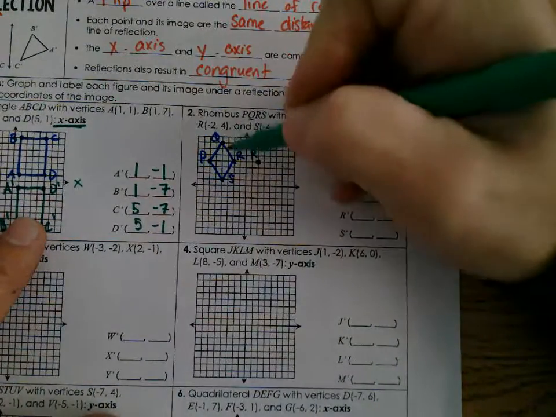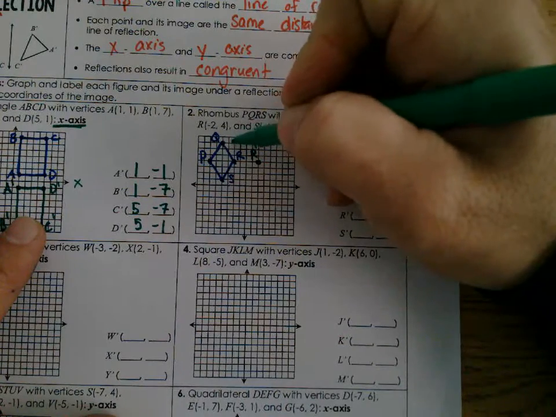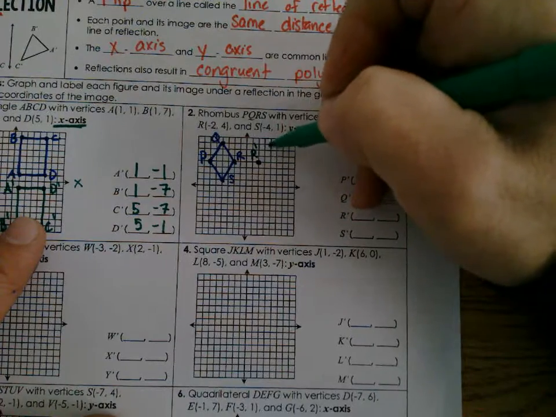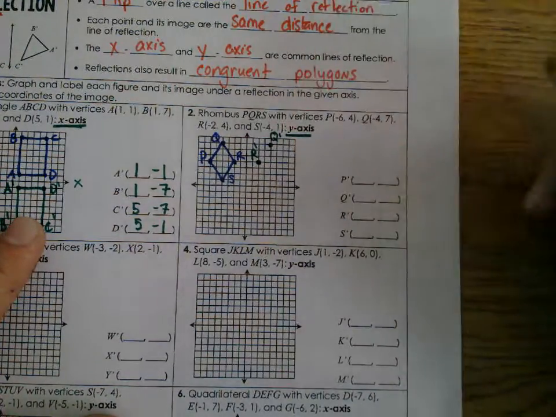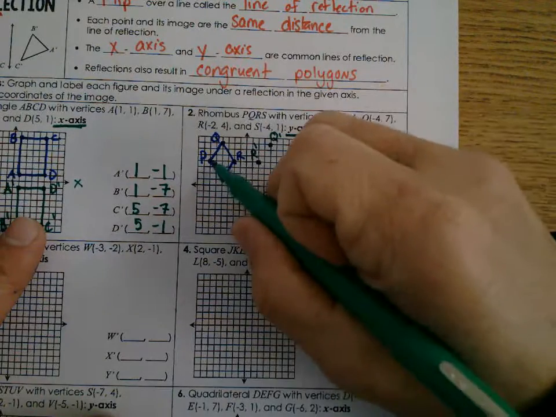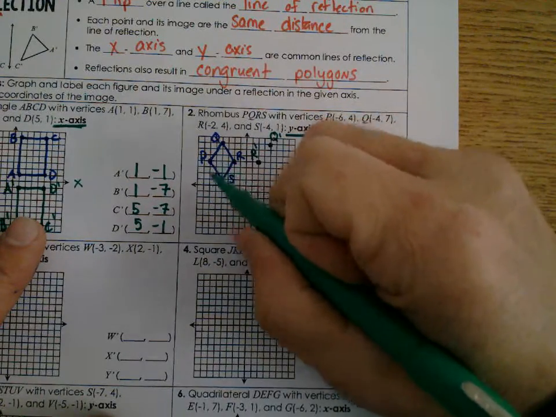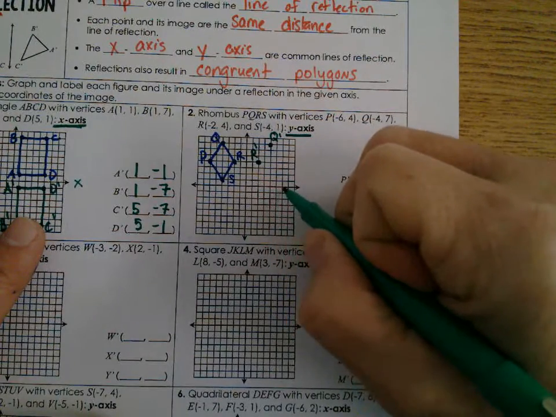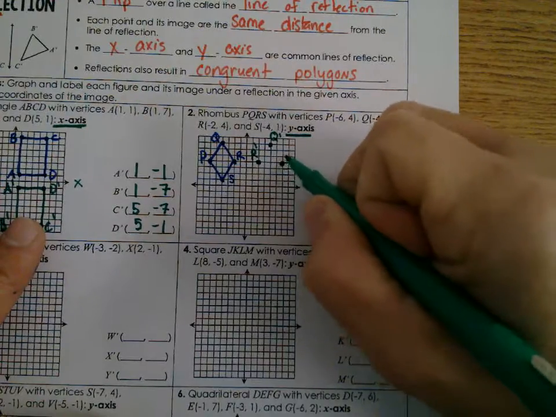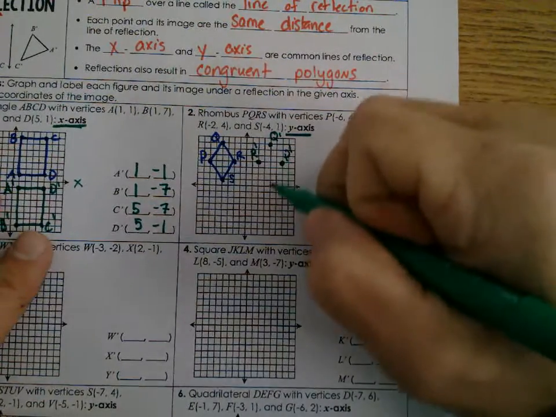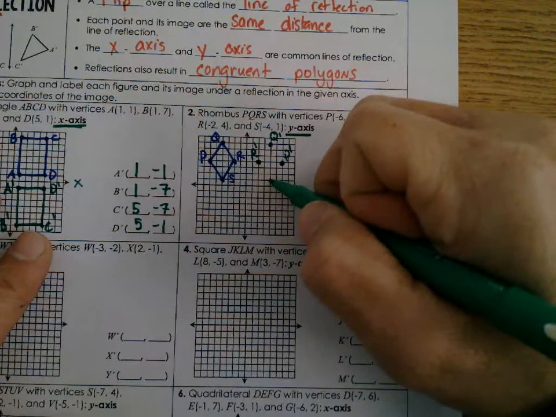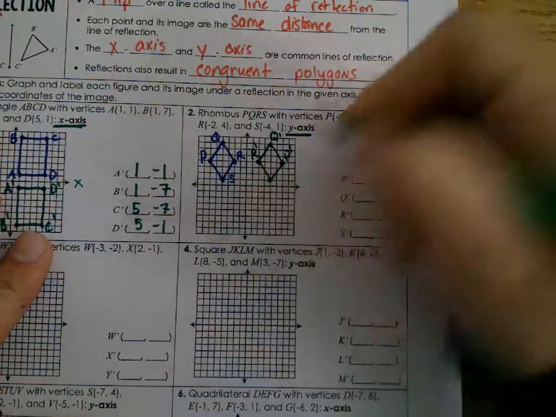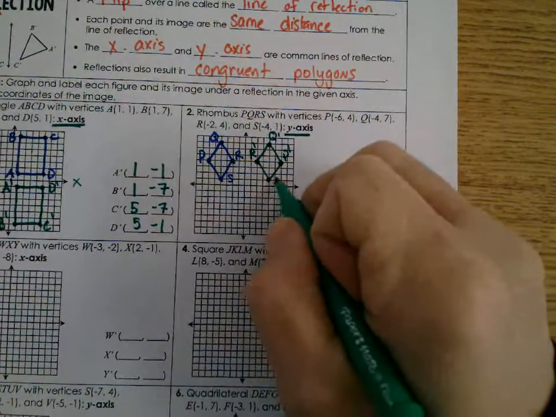So I'm going to do the same thing with the Q. The Q is 1, 2, 3, 4. So 1, 2, 3, 4. And there's my Q prime. All right, same thing with P. All right, so P's 6 away, it looks like. 1, 2, and that's my P prime. And then finally, S will be right here. Connect the dots. All right, make sure everything is labeled, obviously.